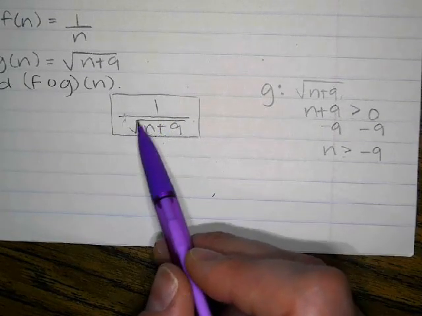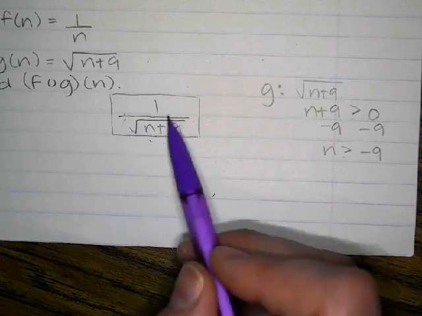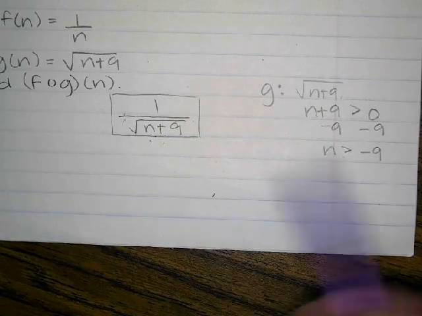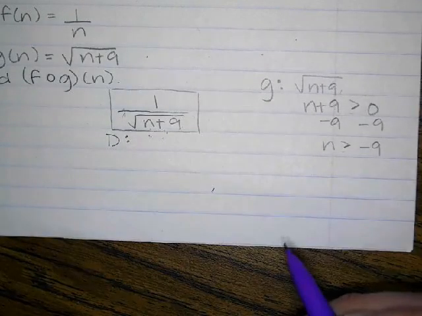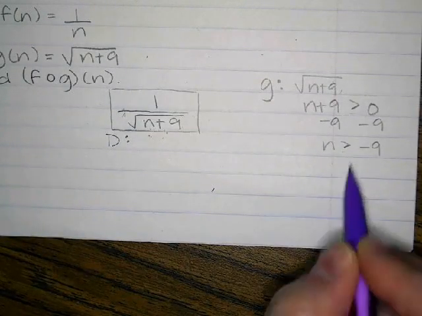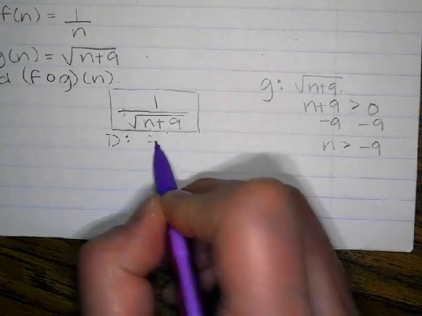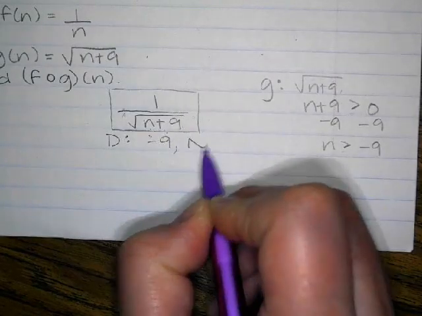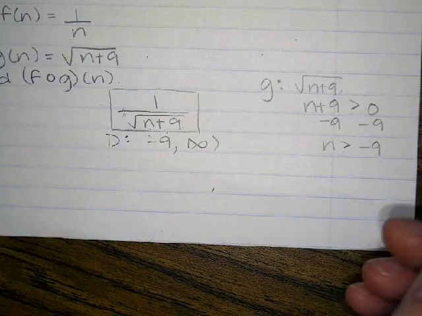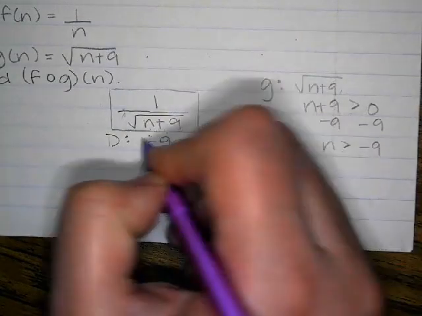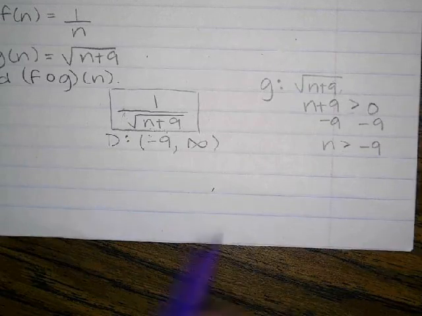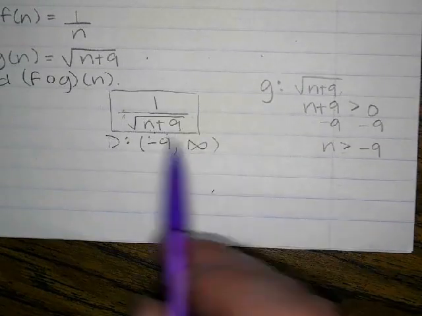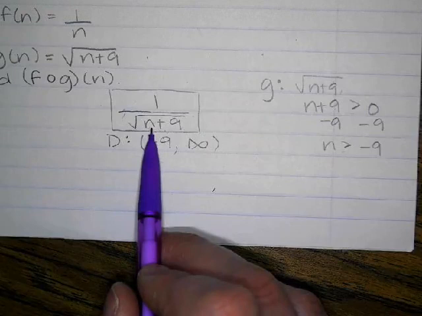All right, so my domain is going to be what? How should I write it? Negative 9 to infinity, and the negative 9 gets bracket or parenthesis? Parenthesis. It would have gotten a bracket before, but we had to take away the bracket, right? We don't want to equal negative 9 exactly, because if we equal negative 9 exactly, we're going to get 0 on the bottom of a fraction. That would be a problem.